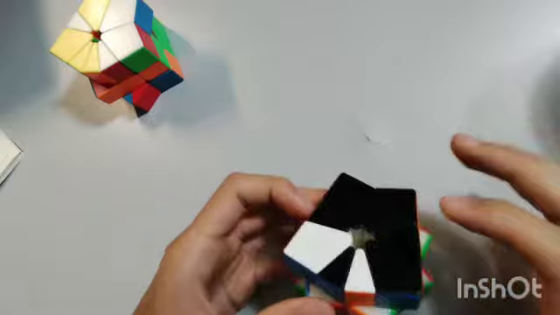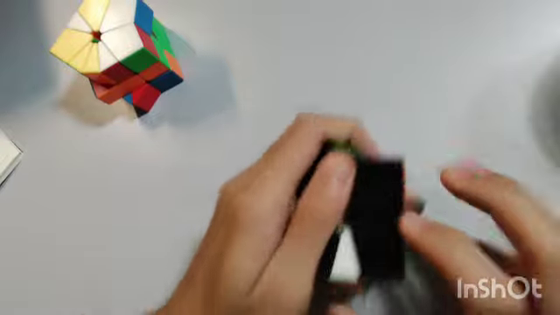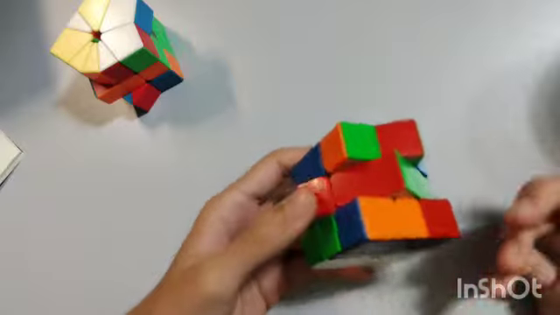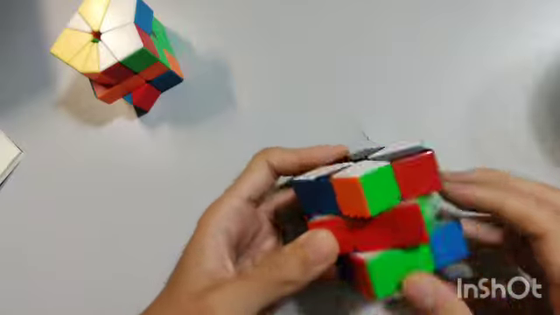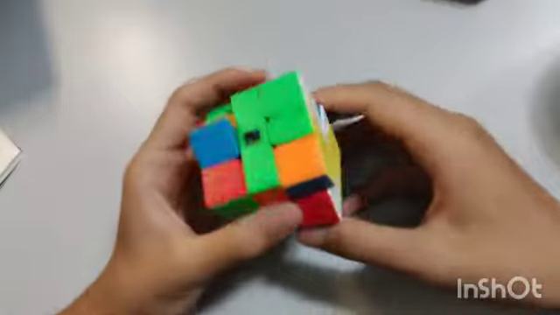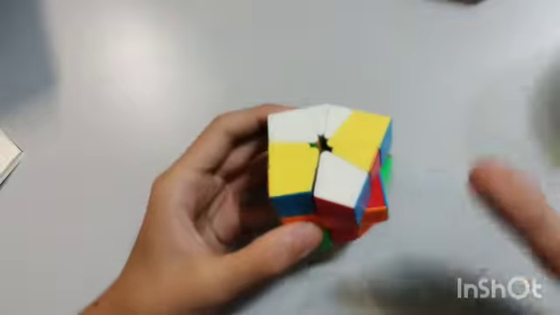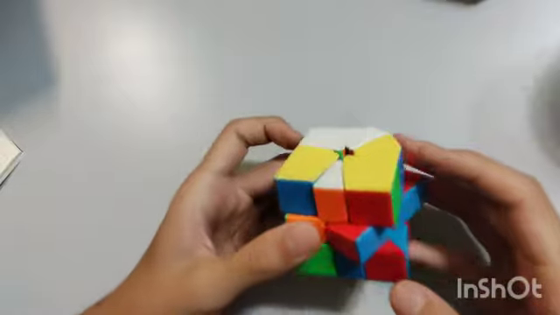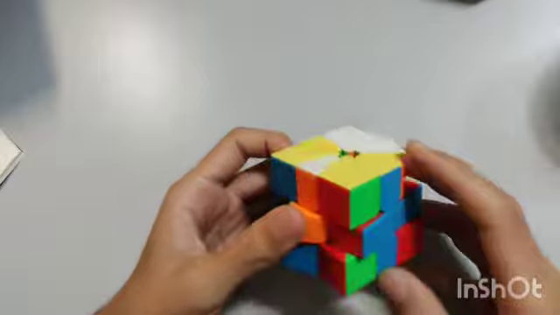In this case, I pair this L in the bottom, and I turn one layer to make the kite. So yeah, odd parity, turn two layers. 1, 2. Okay.